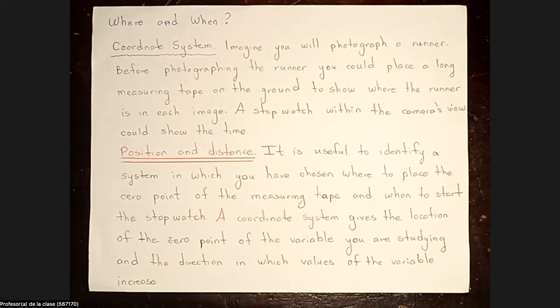So let's begin using our imagination, okay? Is it possible to measure distance and time on a motion diagram, for example? Okay, so imagine that you will photograph a runner.